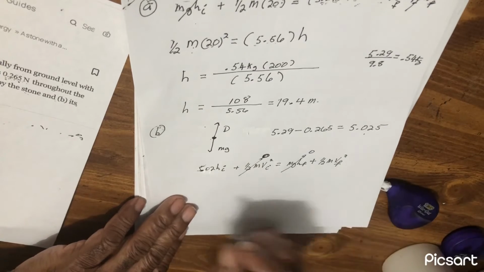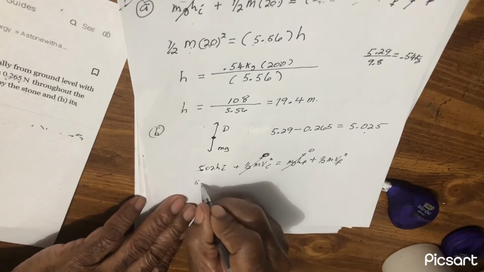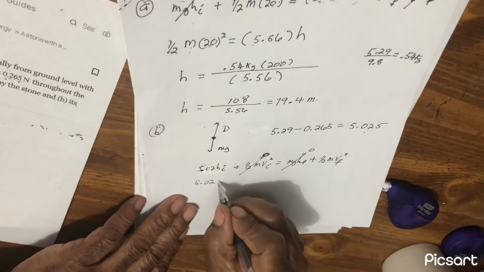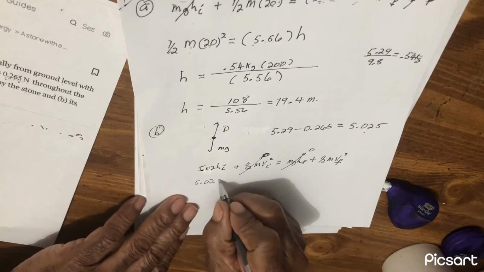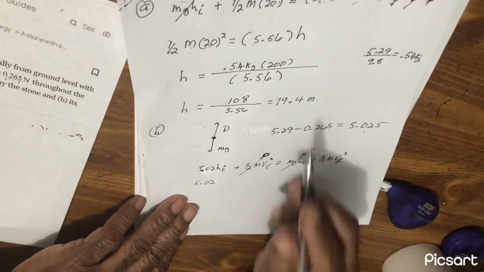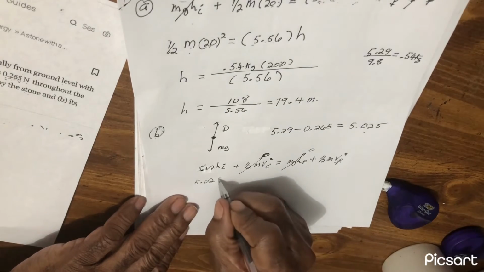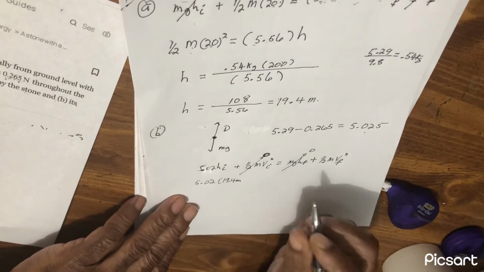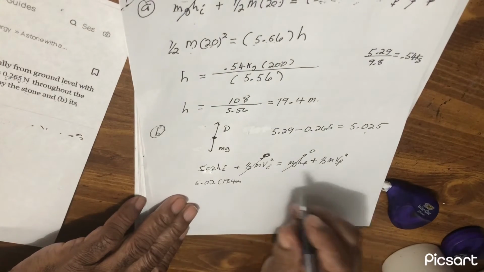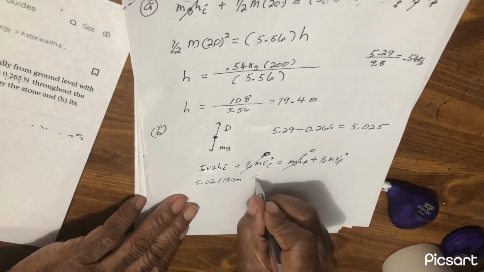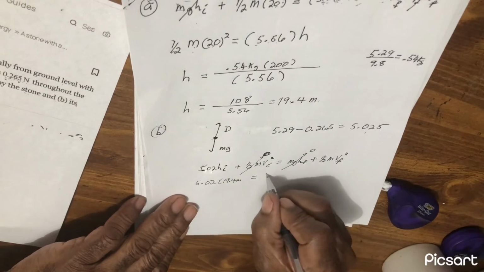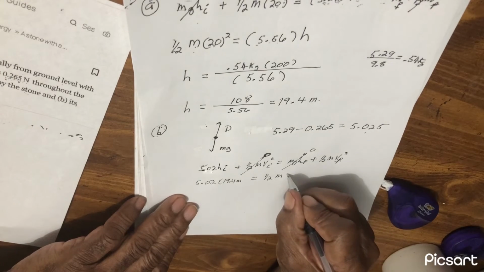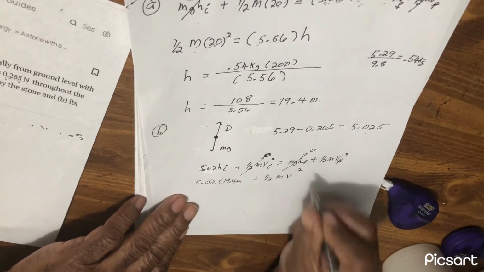And we know what h is, so we'll go 5.02 times h, which is 19.4, is equal to 1/2 m v squared.